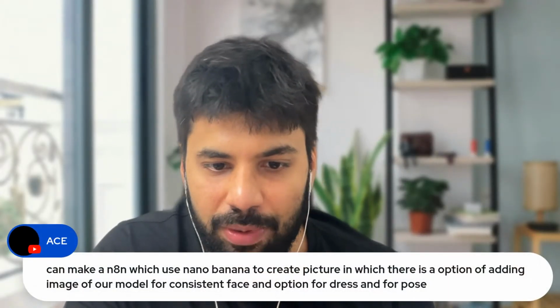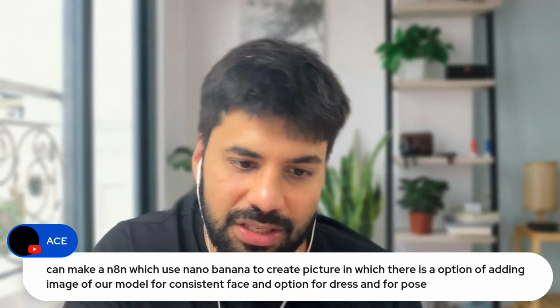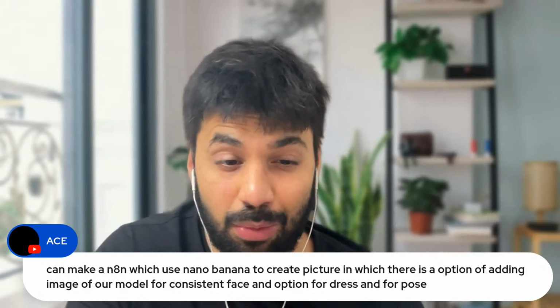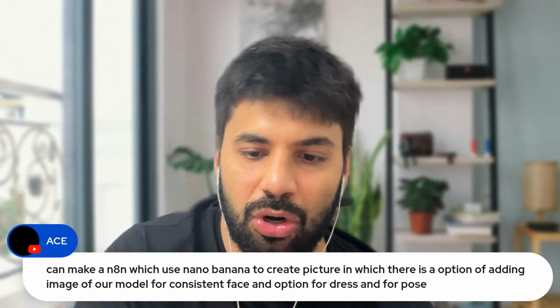Okay. Can you make an editor which uses Nano Banana? There's an option of adding an image of a model for consistent face and option for dress and pose. Ace, I'm already working on that. Hopefully you will see the same uploaded on my channel tomorrow.